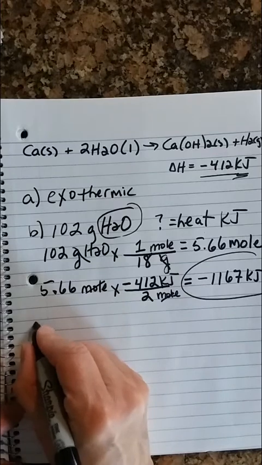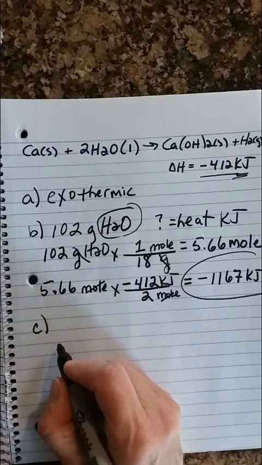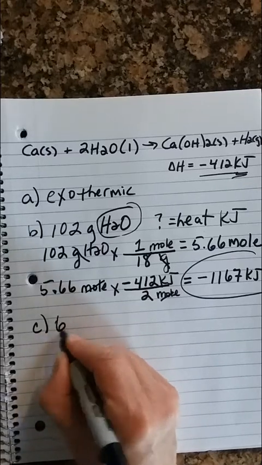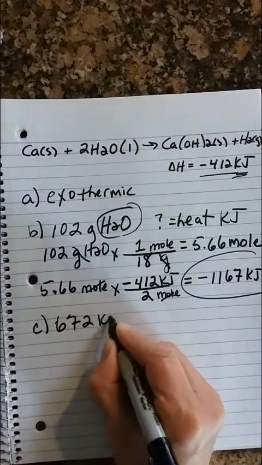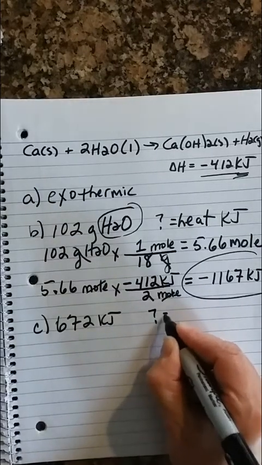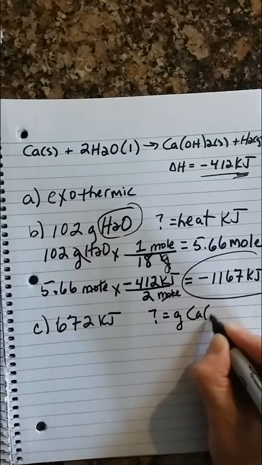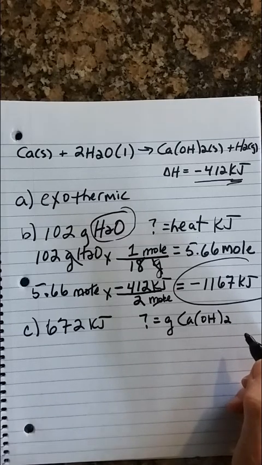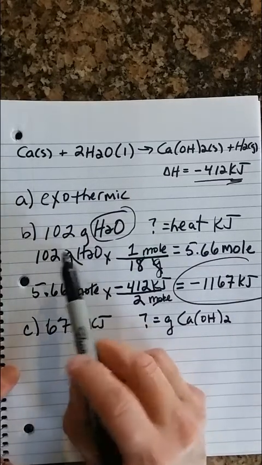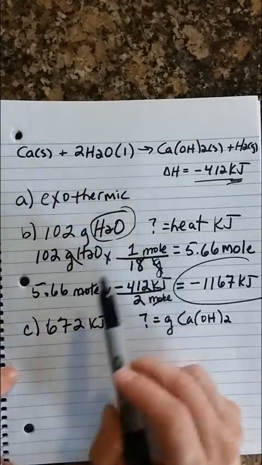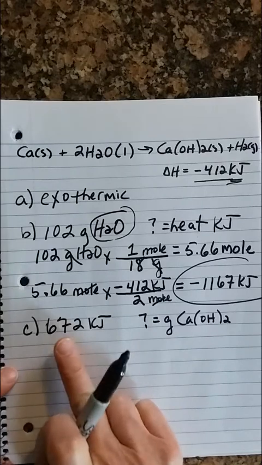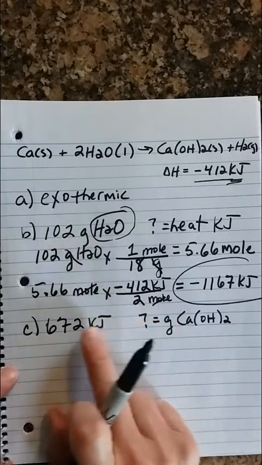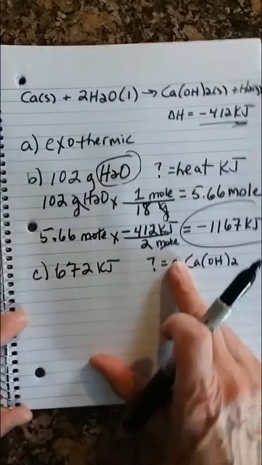Then part C wants to know how many grams of CaOH2 must be produced for there to be an enthalpy change of 672 kilojoules. Okay, and I want to know grams of CaOH2. And like I said, these problems are going to be exactly the same. In part B, you're going to do the exact same thing for every one. You're going to go from grams to moles, then moles to kilojoules. In part C, now we're starting at kilojoule, and we want to go to grams. So we're going to go kilojoule to mole, and then mole to gram, the 2 parts.